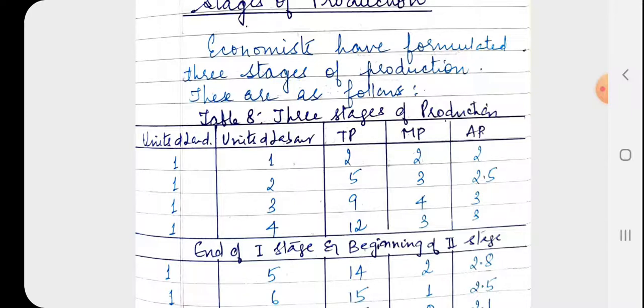You can see the total production is increasing. When the marginal production is increasing, average production is also increasing, and you can notice that when marginal production is increasing, marginal production is above the average production. In all the cases you can see 3 is more than 2.5, 4 is more than 2.3, 3 is the same. When marginal production increases, average production increases, but one more thing, marginal production starts falling before the average production.